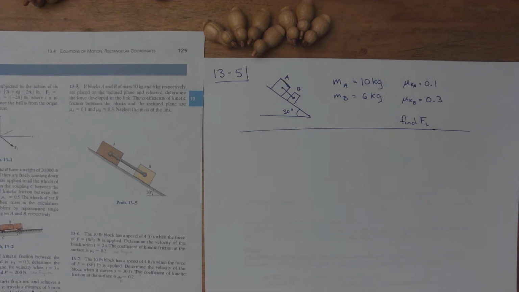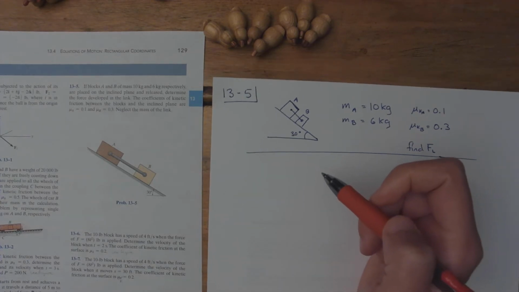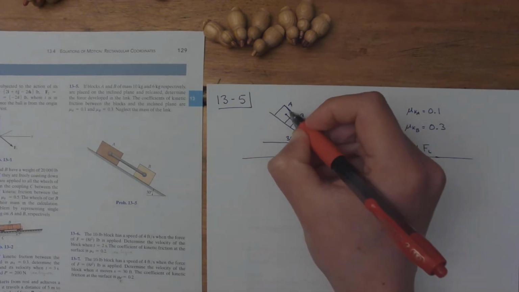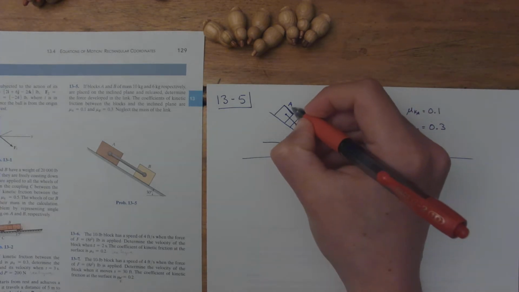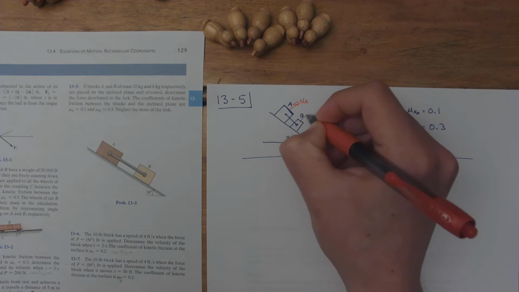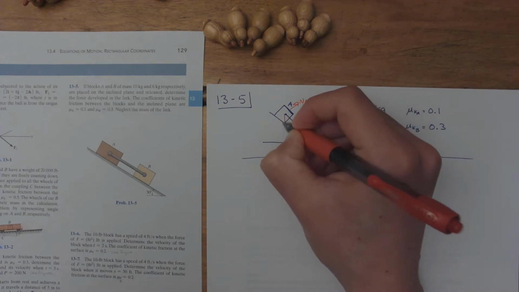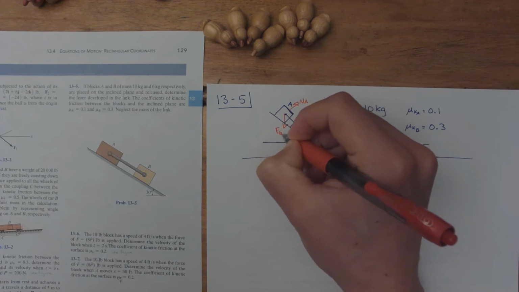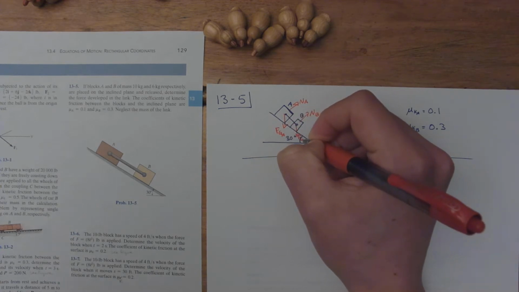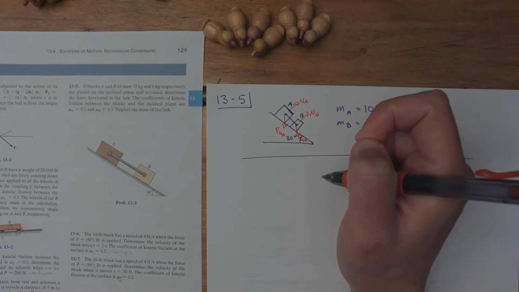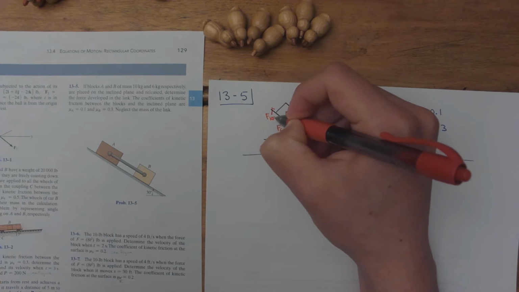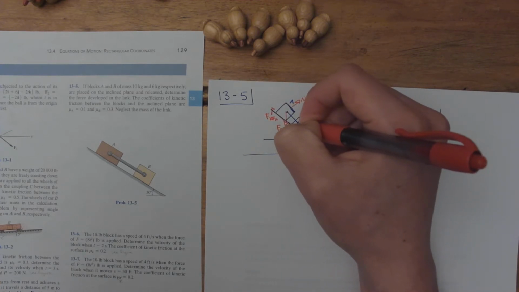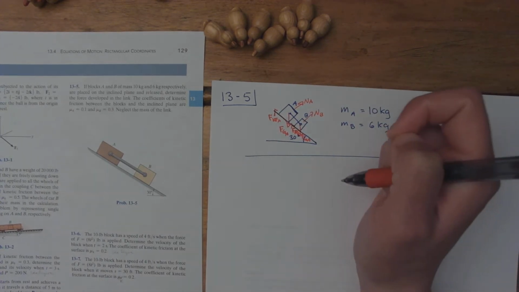So we will start off by figuring out what the forces are. I have a normal force acting on block A and on block B, and I have a force of gravity acting downward. So normal force on block A, normal force on block B, force of gravity acting downwards on block A, force of gravity acting downwards on block B. I also have a force of friction acting on each block. So I have the force of kinetic friction for block A and the force of kinetic friction for block B, and I am going to redraw my free body diagram in just a moment.